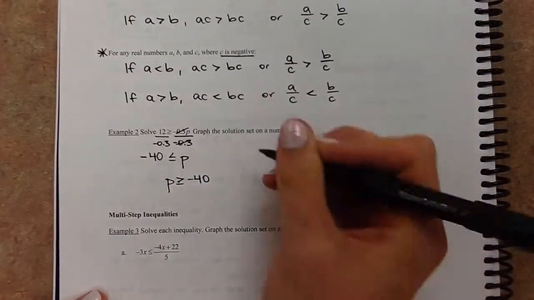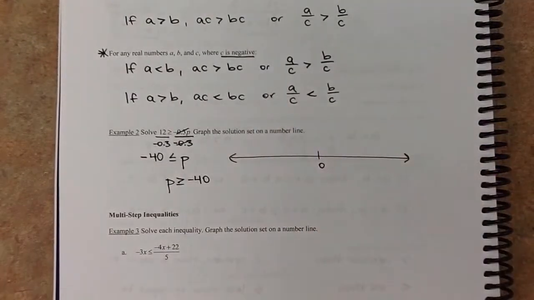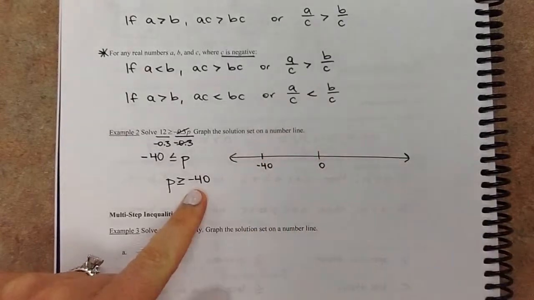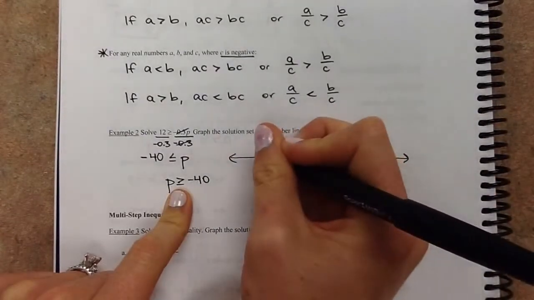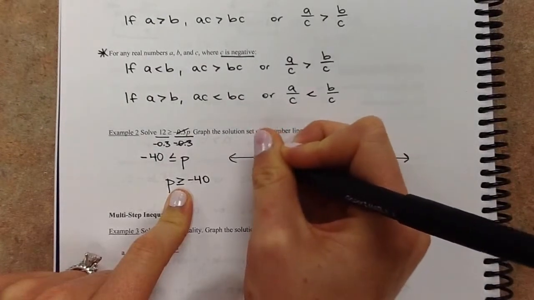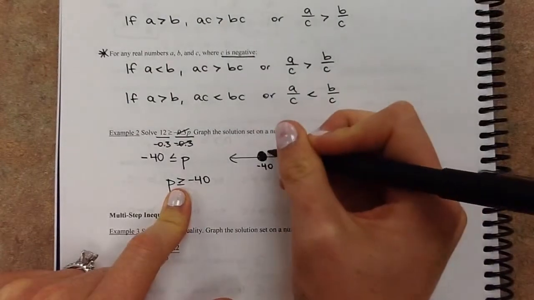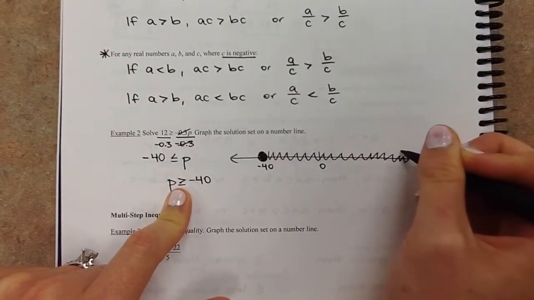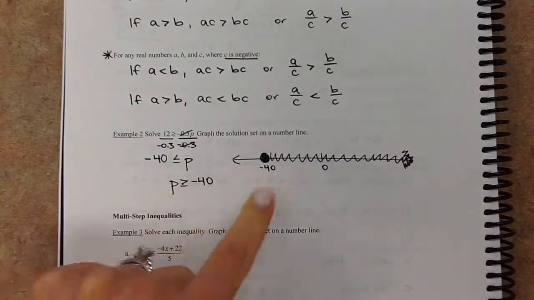Now graph the solution on a number line. So set up your number line. Remember, I always want to see the 0. You can use that as kind of a middle mark. Negative 40 would, of course, be somewhere to the left because it's a negative number. I have an or equal to. Since I have an or equal to, that means the negative 40 is included in my set, and so I shade it in. And then greater always shades to the right. Less than shades to the left, greater than shades to the right, because these are all the numbers that are bigger than a negative 40. Okay, so that would be your final answer.